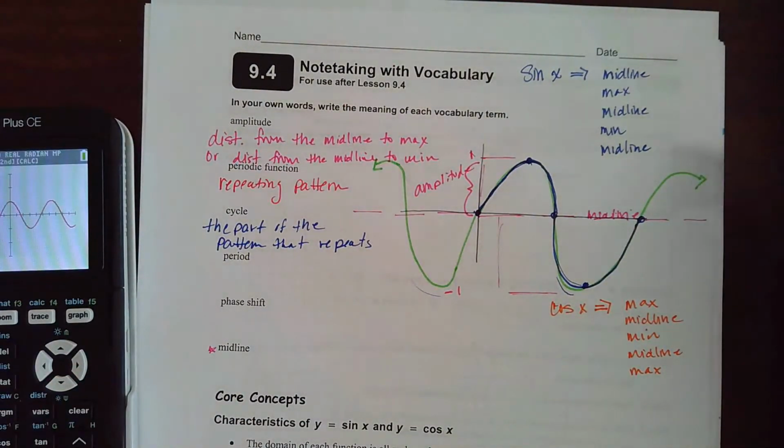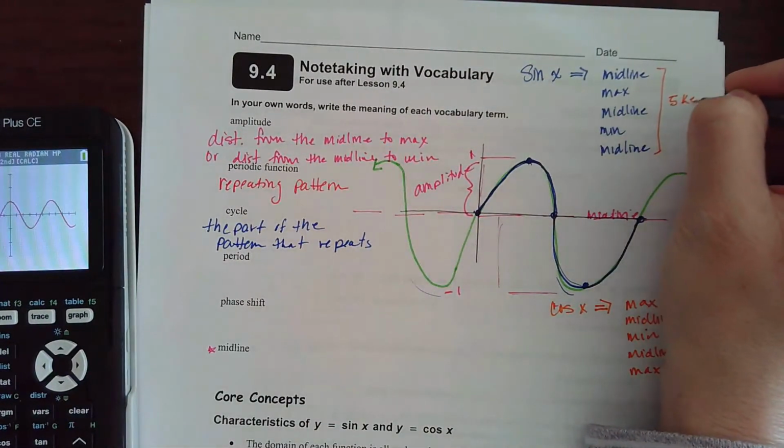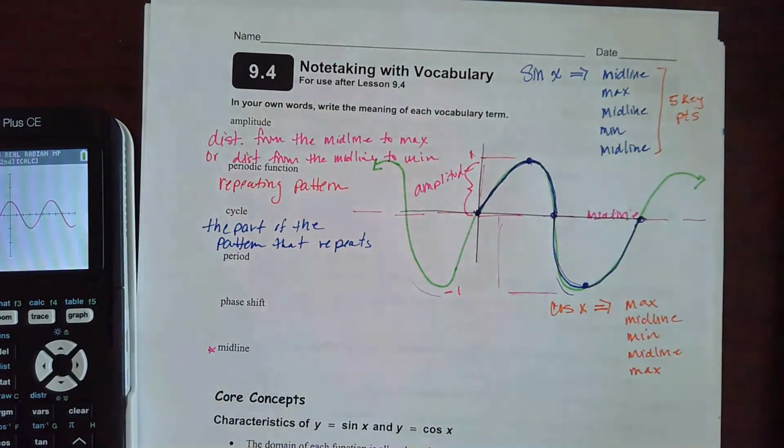We're going to talk a lot about these when we graph by hand. This pattern, this cycle, is going to be really important. What we call these are the 5 key points. Those are the 5 points I want us to graph on a grid, and when we graph these by hand, these are the most important points that we have.